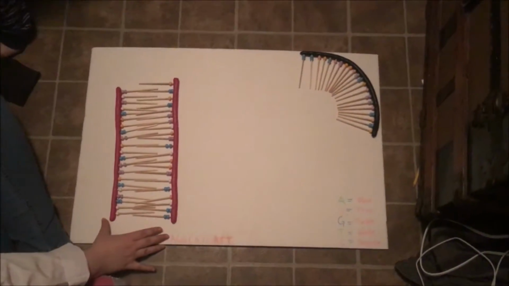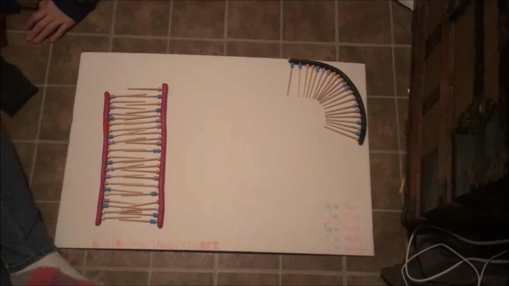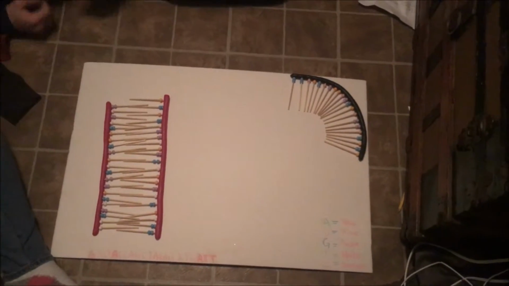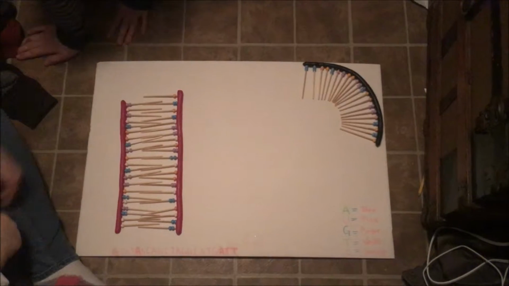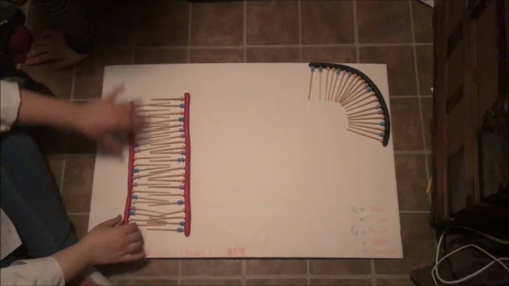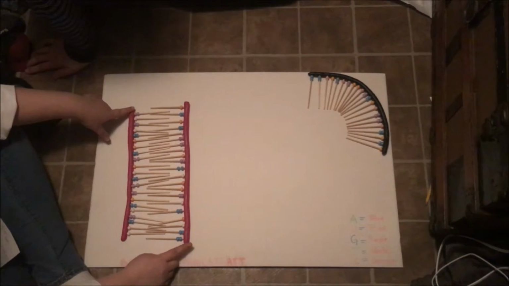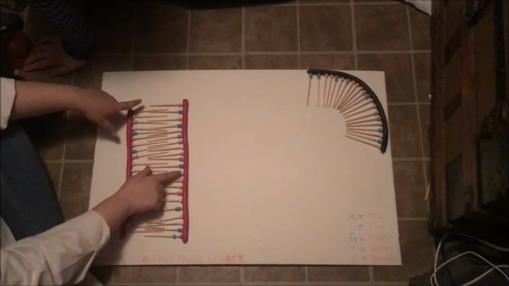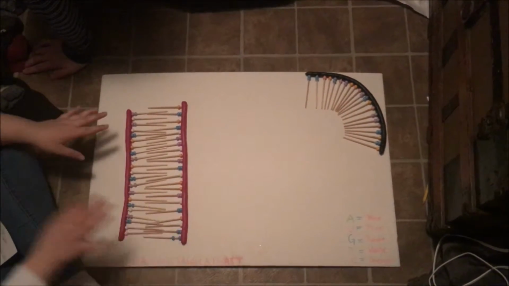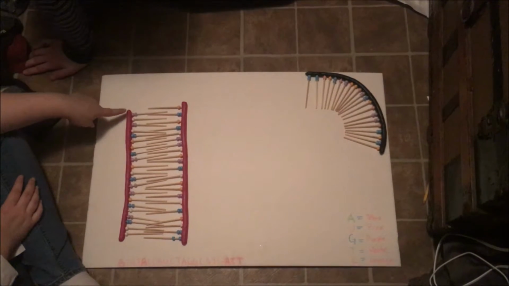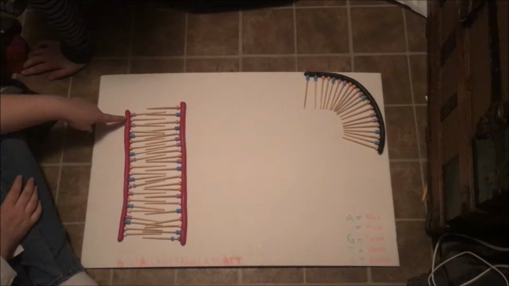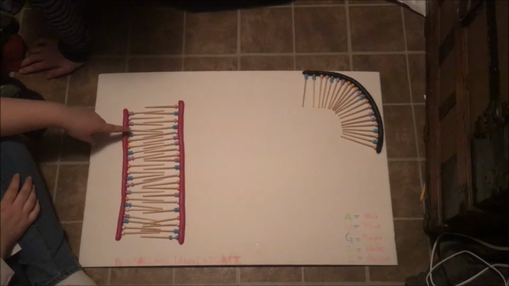Adenine is going to be blue, guanine is going to be purple, cytosine is orange, and the other color that I can't really see, I think it's white. Oh yeah, it's white. It's hard to see, but thymine is going to be white. And then on the RNA strand, pink is going to be uracil.